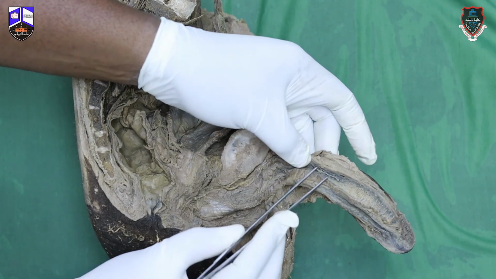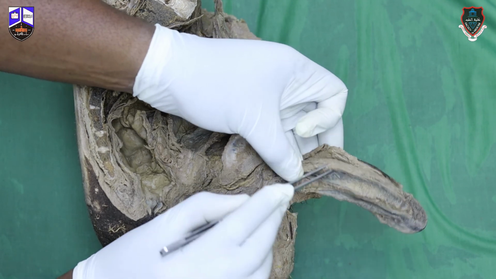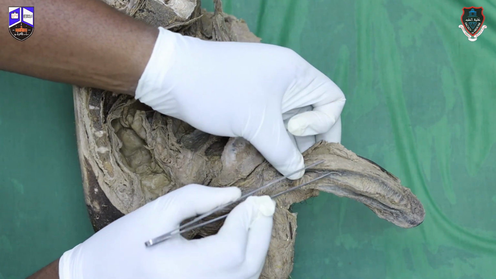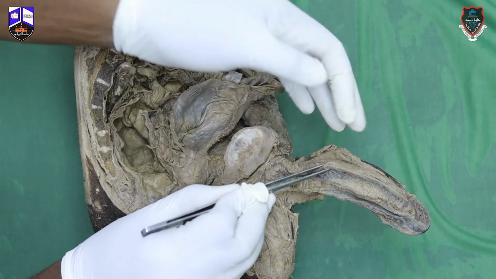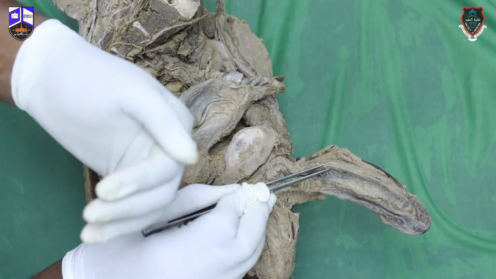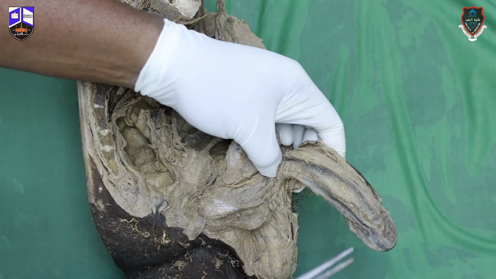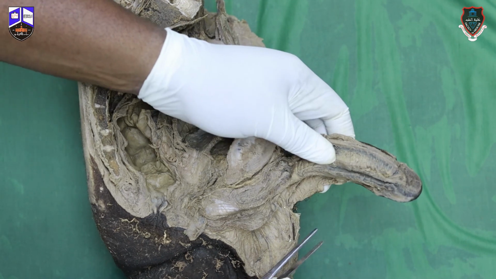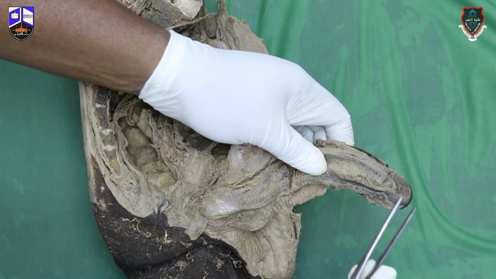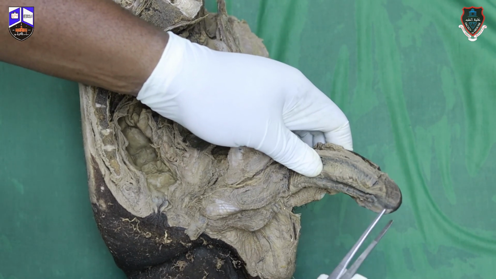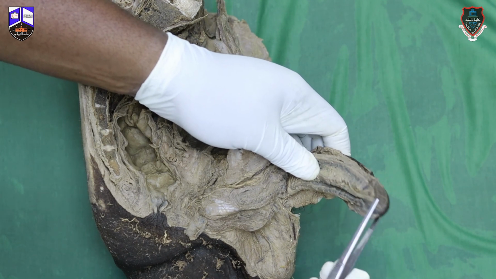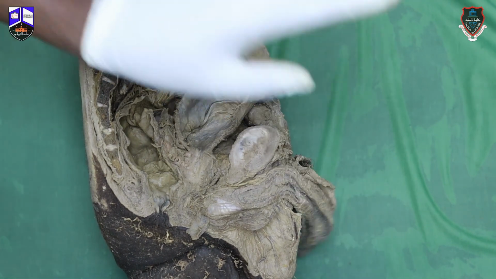On the dorsal aspect, on each side, we have the corpus cavernosum, on the left side and on the right side. They are double in structure. The corpus spongiosum distally forms this dilated, expanded part, which is the glans penis.